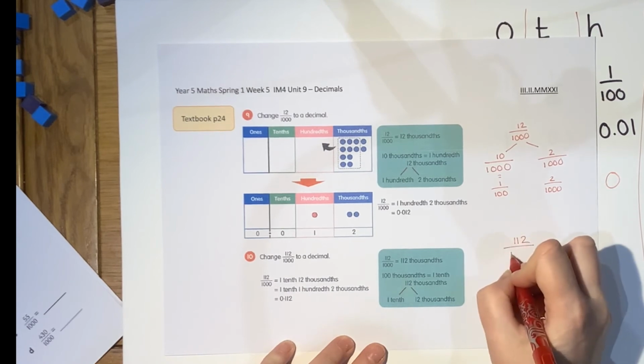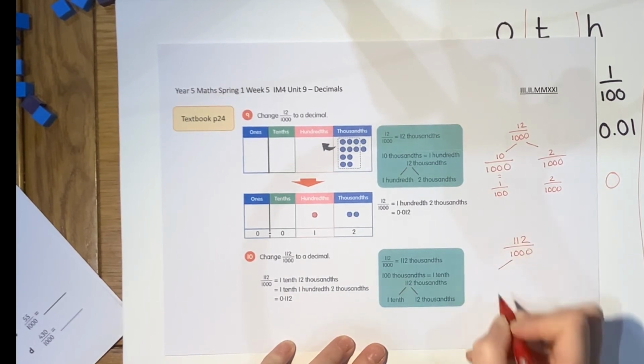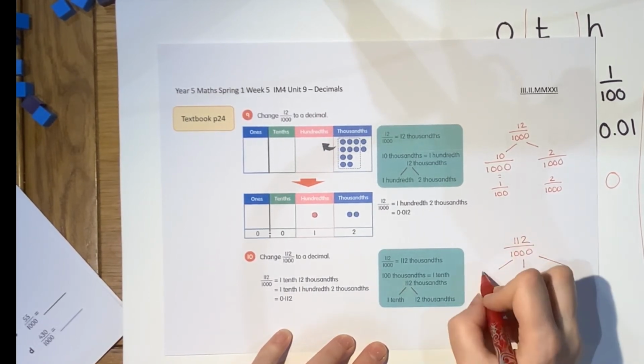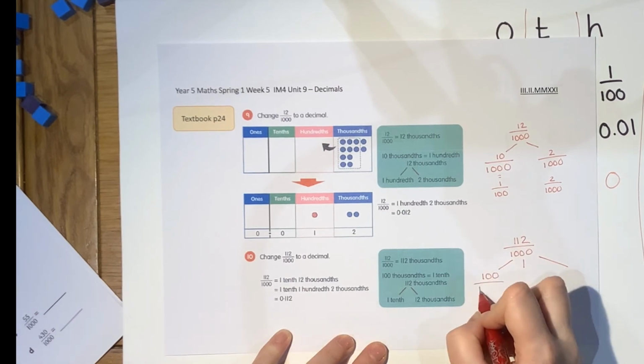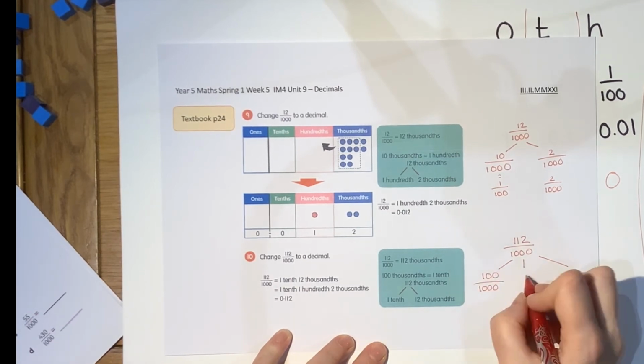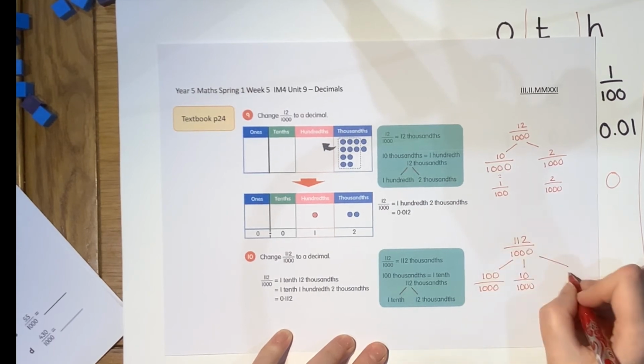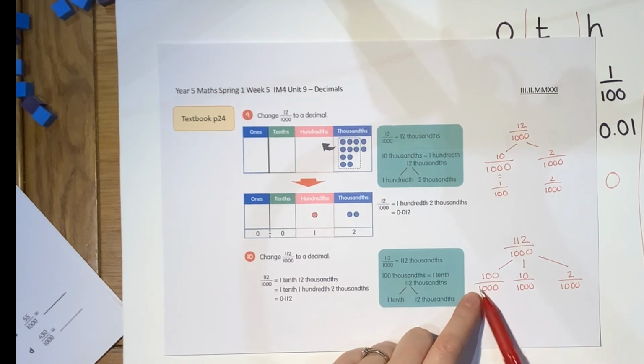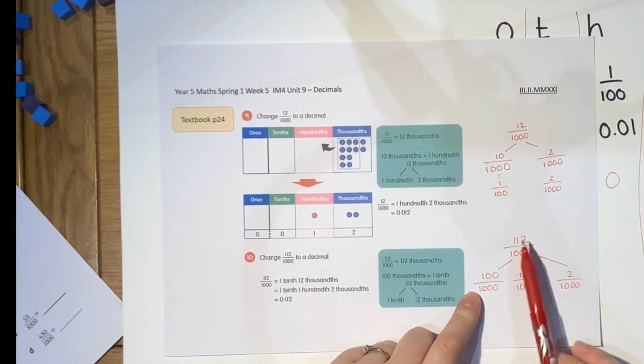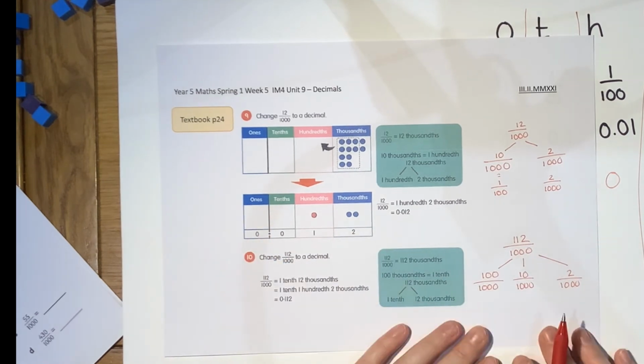Okay? If we were changing 112 thousandths to a decimal, same thing. It's almost identical to the one above, but this time I'm splitting it into 100 thousandths, 10 thousandths, and 2 thousandths. So altogether, I've got 100 of them, then 10 of them, then 2 of them. So I've got 112 of them, them being thousandths, okay?